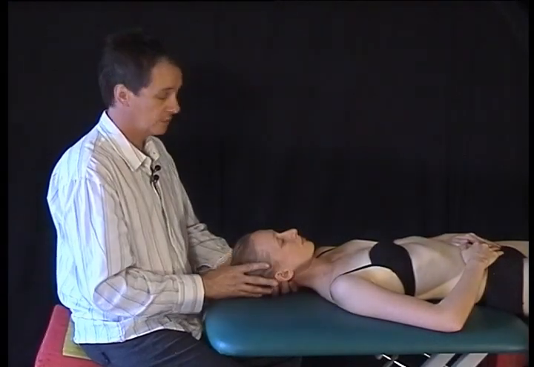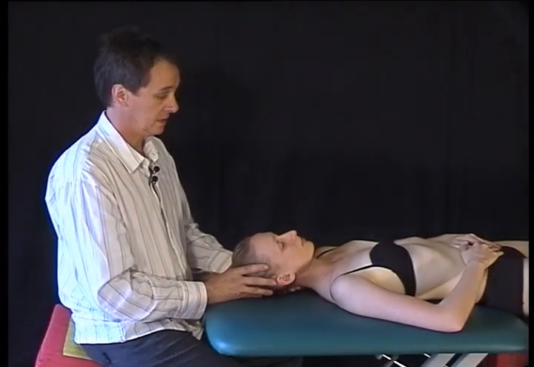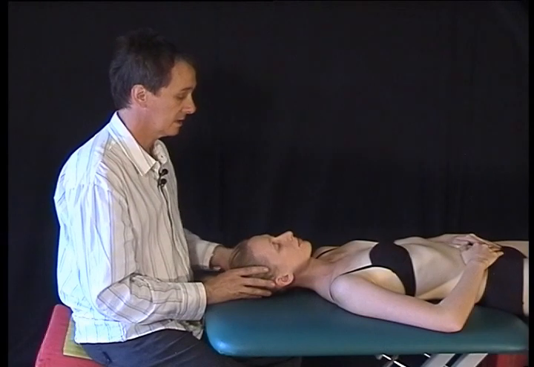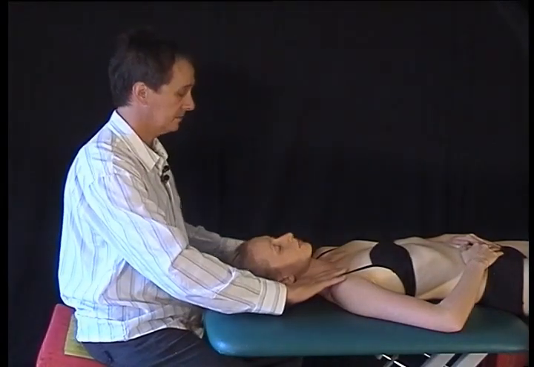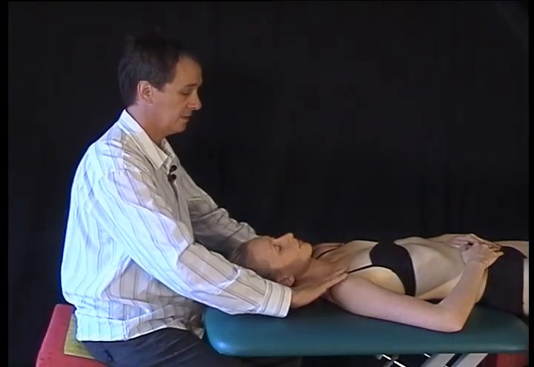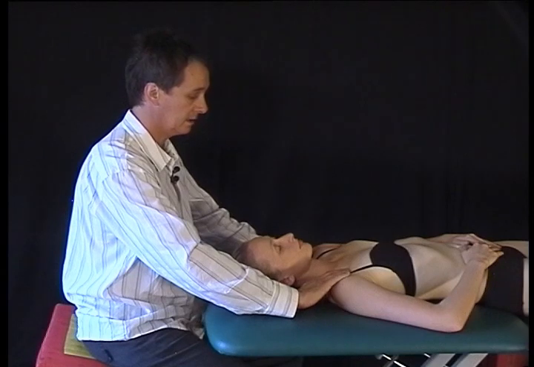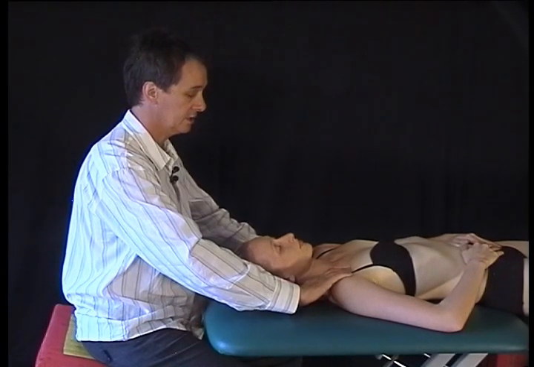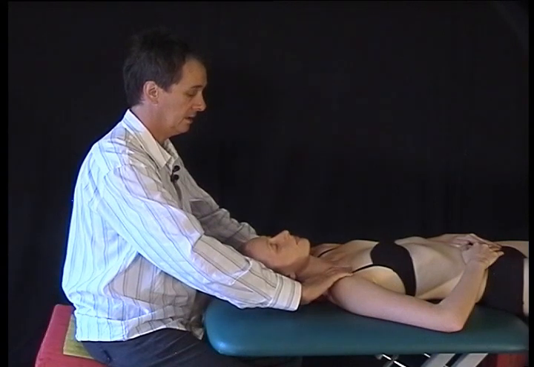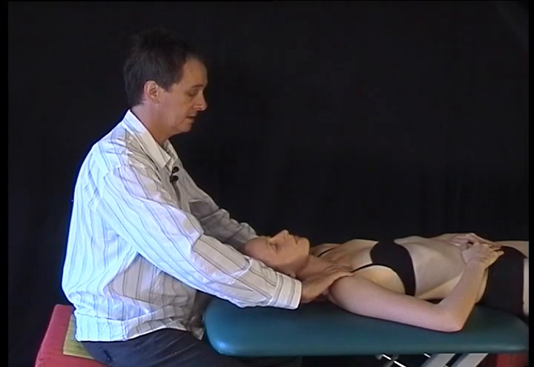And once I've got some good response built there, and by that I mean I've got a palpable feeling of soft tissue release, the rib is feeling more pliant, more responsive, then I might engage my client in a little bit more active movement. That could be as simple as just lifting the chin up and then rolling away to the other side.